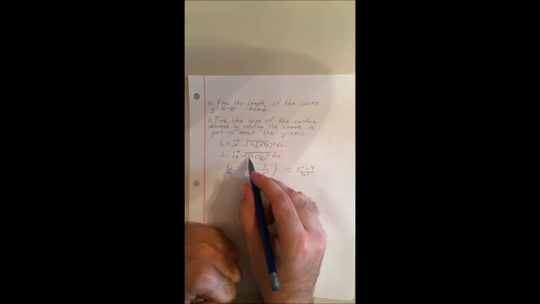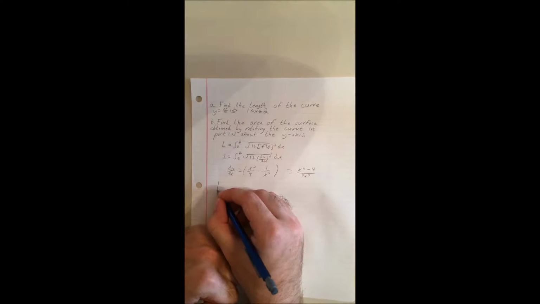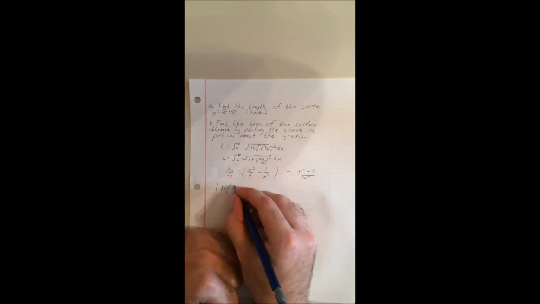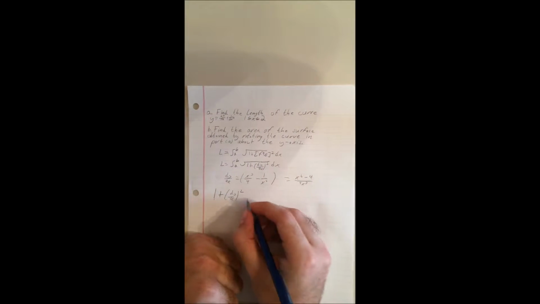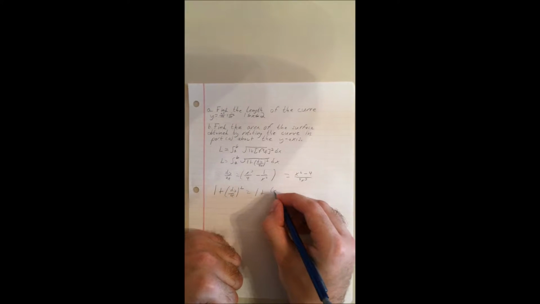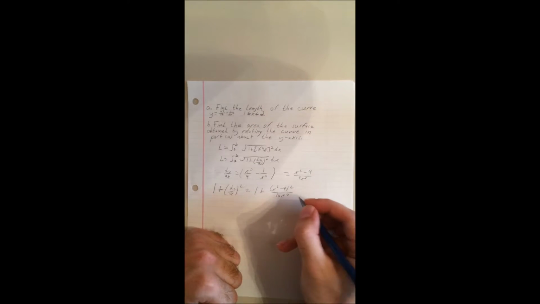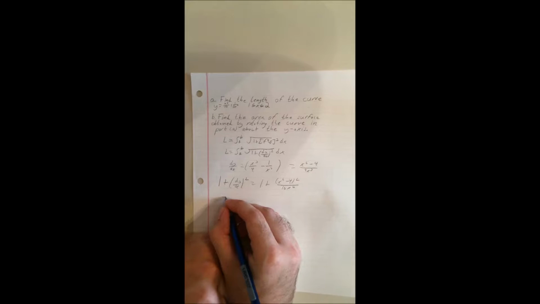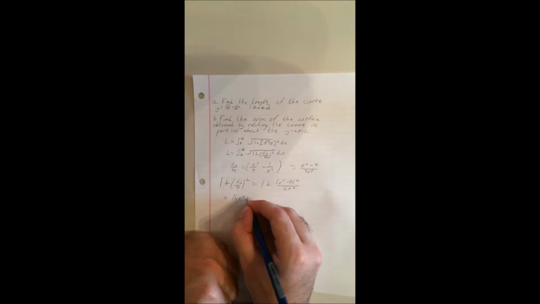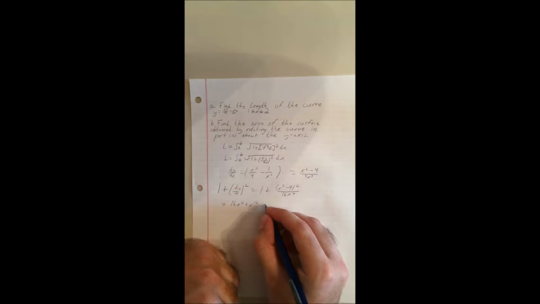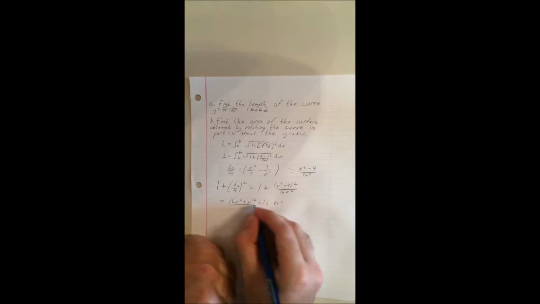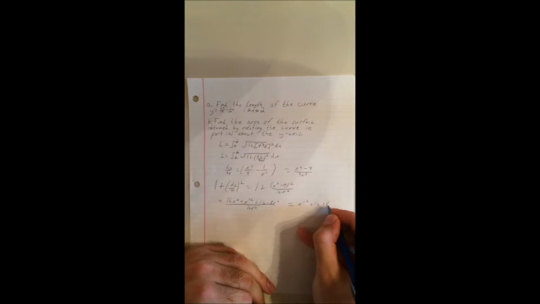Now, if you remember in the formula, it is 1 plus our derivative squared. So at this point, I like to write 1 plus dy over dx squared, which equals 1 plus x to the sixth minus 4 squared all over 16x to the sixth. Now we can simplify this to make it more clean, which gives us 16x to the sixth plus x to the 12th plus 16 minus 8x to the sixth, all over 16x to the sixth. Simplify even more. We get x to the 12th plus 16 plus 8x to the sixth, all over 16x to the sixth.